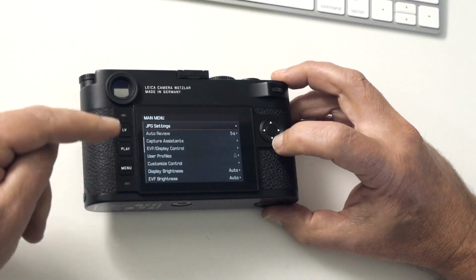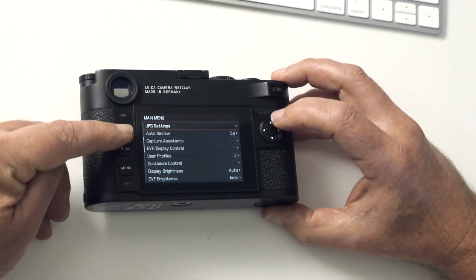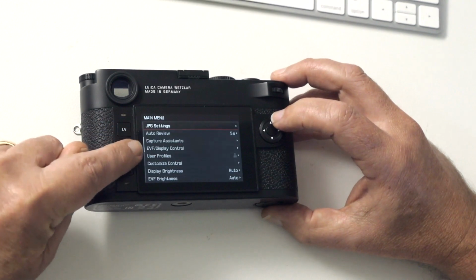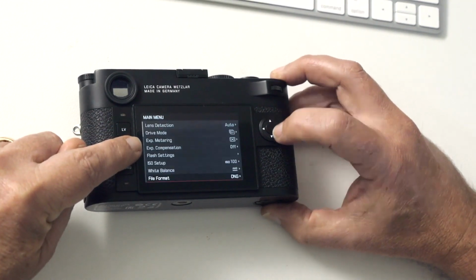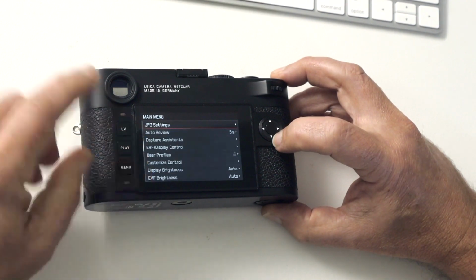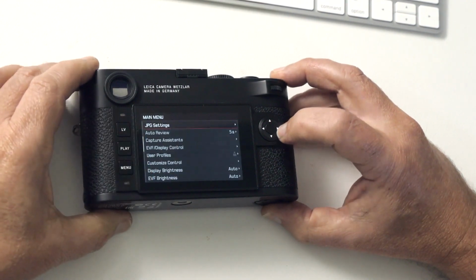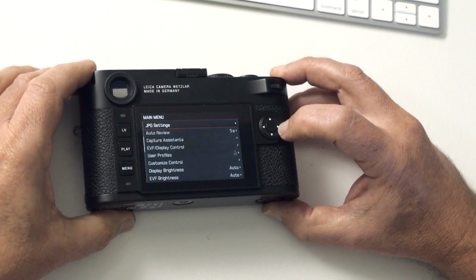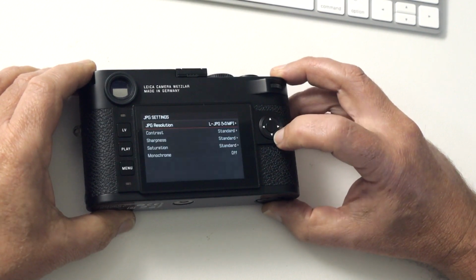Okay, next page. And if you look carefully, there's a little white bar under my finger there. And as I've gone down the pages, it's just moved down a step. So there's 4 pages to look at, and we're on page 2 at the moment. JPEG settings are only obviously important when you're shooting JPEGs.